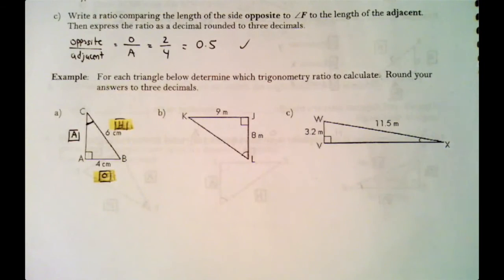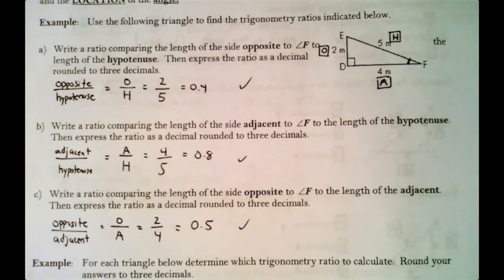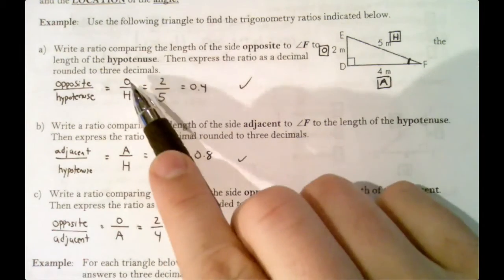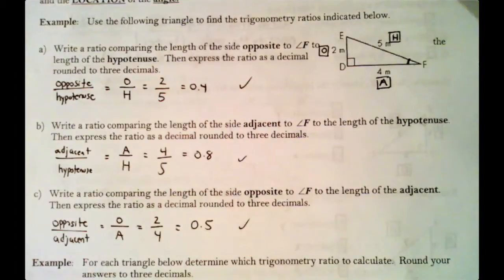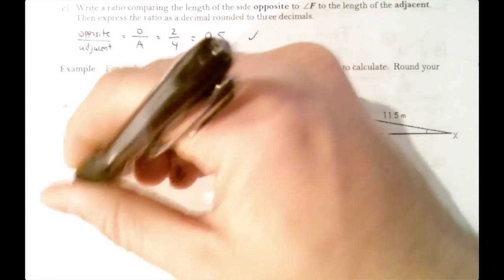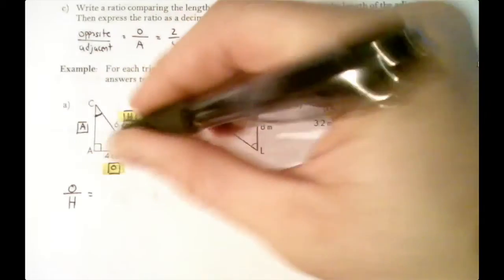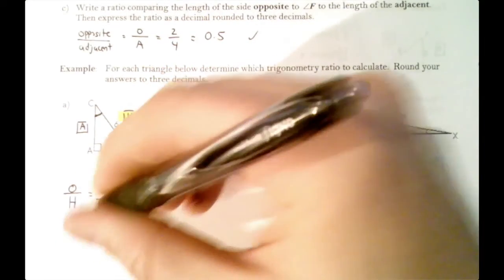So one of our three ratios has hypotenuse and opposite in it. Let's look at our three ratios. Our first one's got opposite and hypotenuse. That's the one we want, O over H. So the ratio we can write is the O over H ratio, which would be 4 over 6, which if we put that in a calculator is 0.6 repeating.